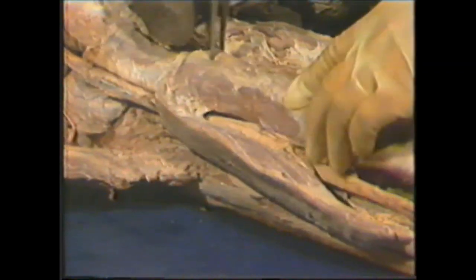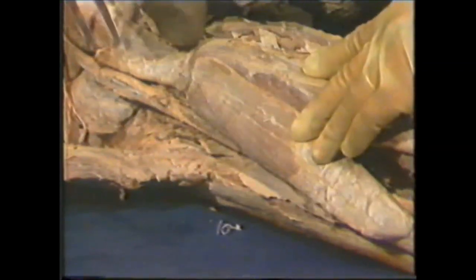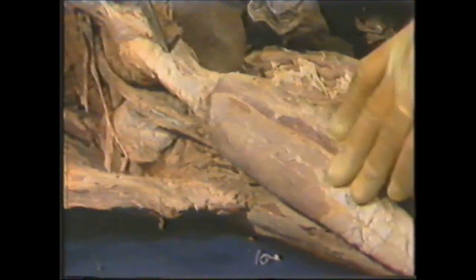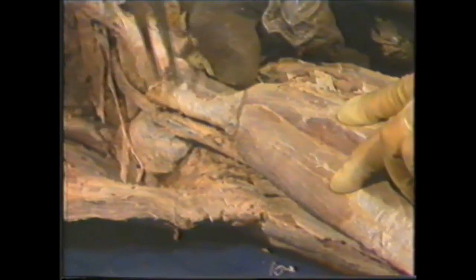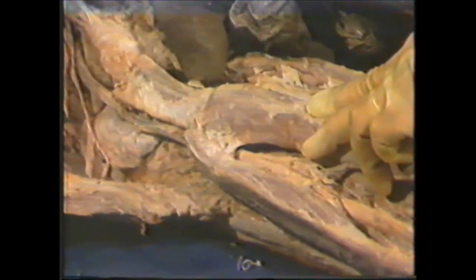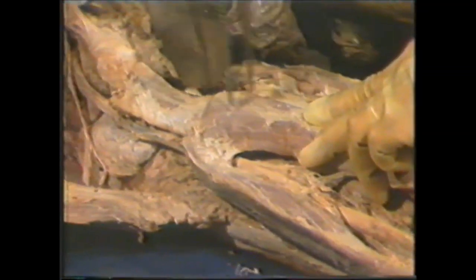It is now clear that the three hamstring muscles arise from the ischial tuberosity. This is the long head of biceps. This is the semitendinosus combined with the biceps. This is the semimembranosus.